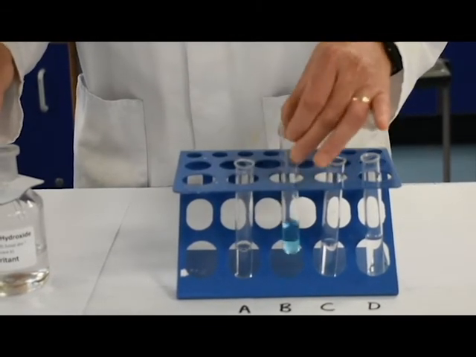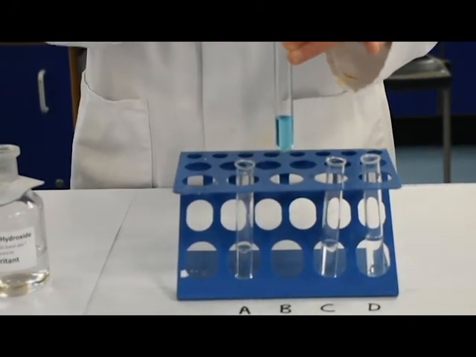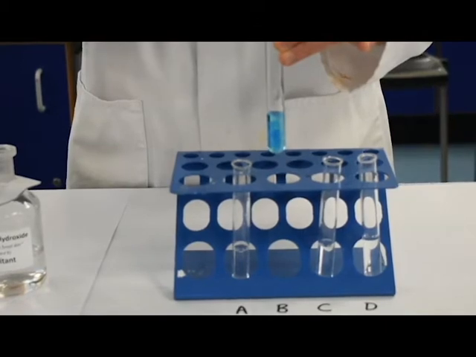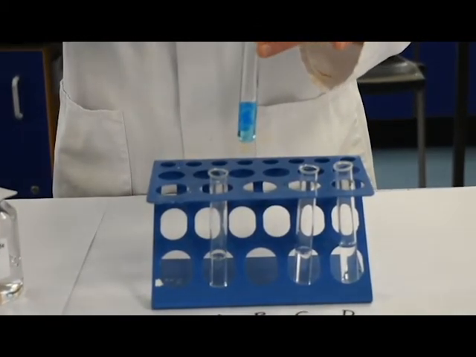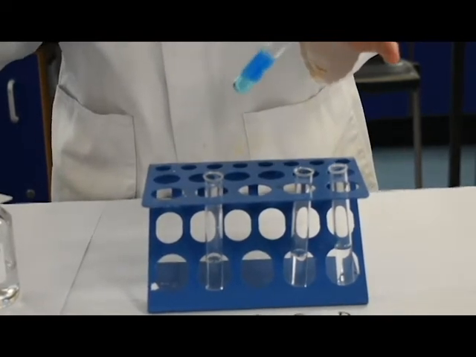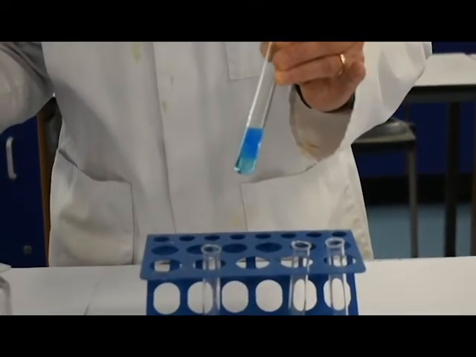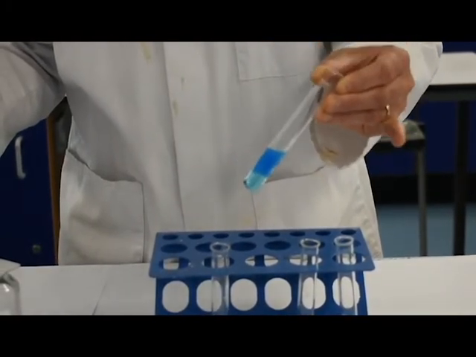And exactly the same thing with solution B. Oh, and you can see there, I'll just put a little bit more in. You can see there we've got a result called a precipitate, and actually this type of precipitate is a bit like jelly, so we call it a gelatinous precipitate. So there's a blue gelatinous precipitate formed.